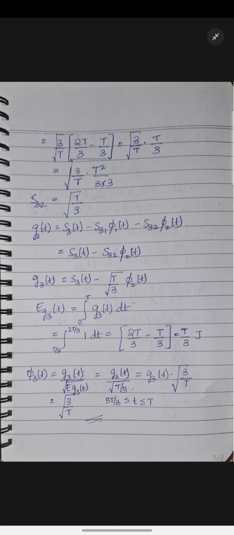Then the energy is the integration of 0 to t of g3 squared of t. g3 of t is equal to 1, therefore for the limits of integration t by 3 to 2t by 3, 1 dt is equal to t by 3 joules. We'll substitute this energy E3 in phi 3 of t. We'll get the value as root of 3 by t for the limits 2t by 3 less than or equal to t less than or equal to t.